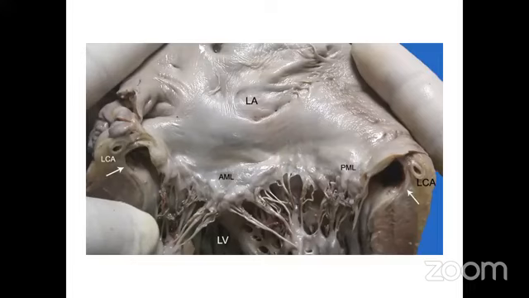Now, here is an incidental finding at autopsy, and very uncommonly in this particular case, it has produced an abnormality of the mitral annulus. So, as I told you initially, that there is a true anterior annulus, a true posterior annulus.